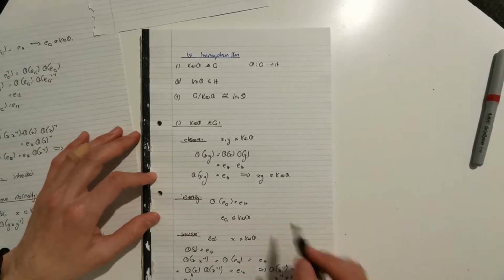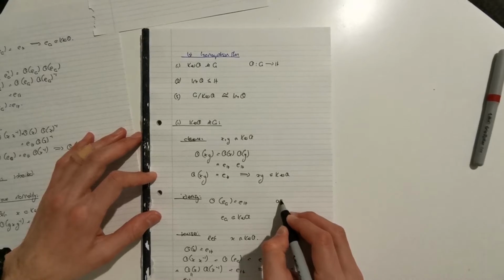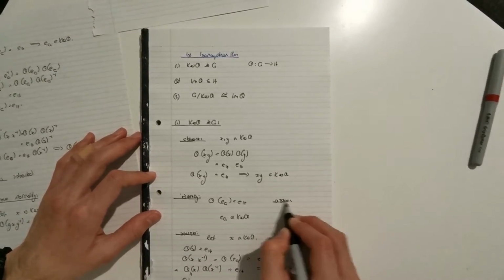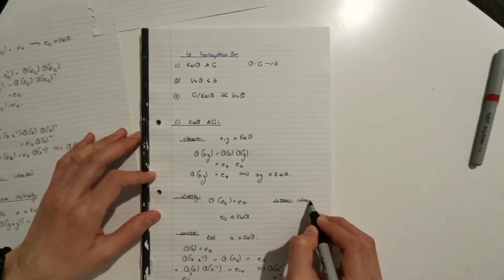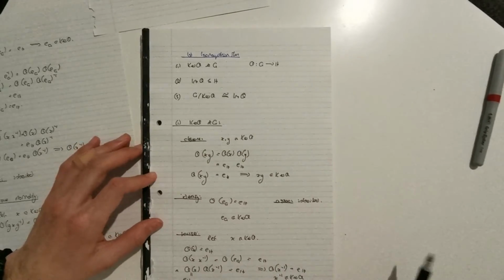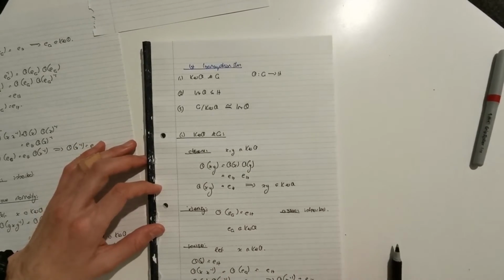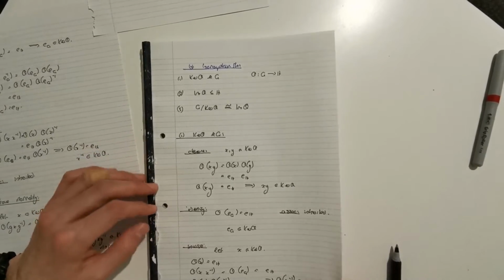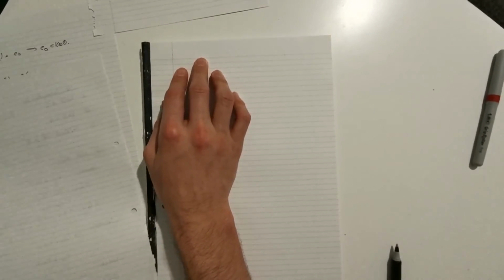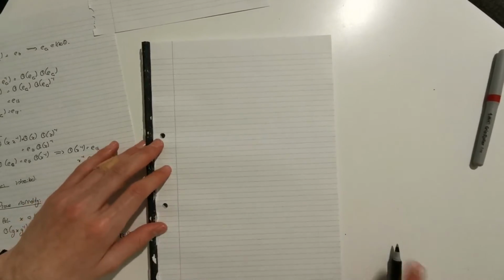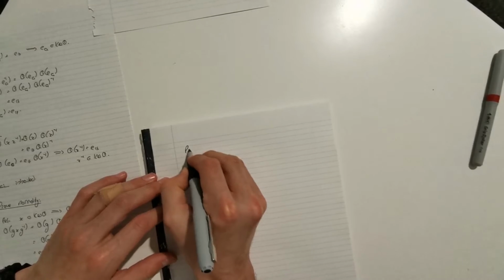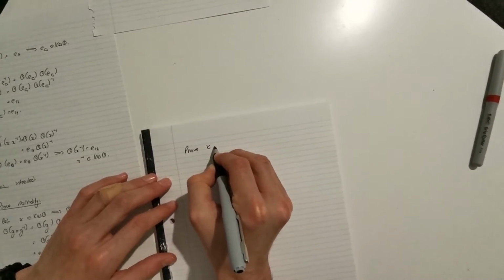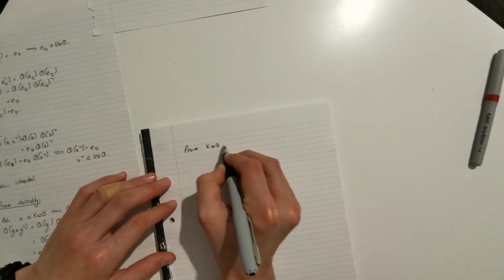And I'm going to write this here. We also have the associativity, and it is inherited because every element in the kernel of theta by definition has to be inside G. Therefore, the associativity is inherited. Now we have to prove that it's a normal subgroup. Prove the kernel of theta is normal.